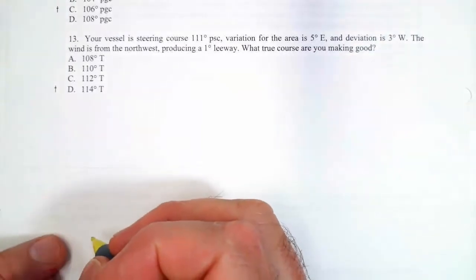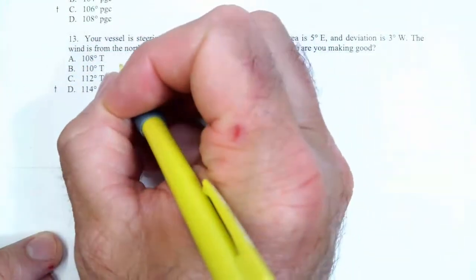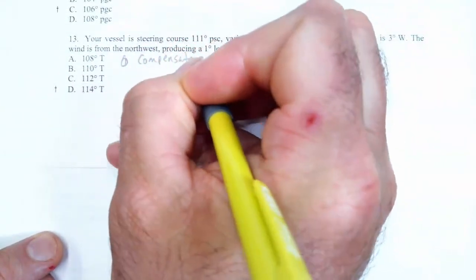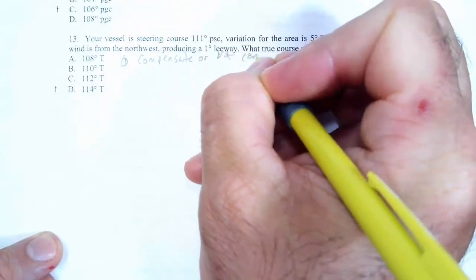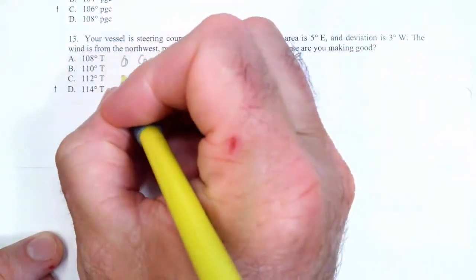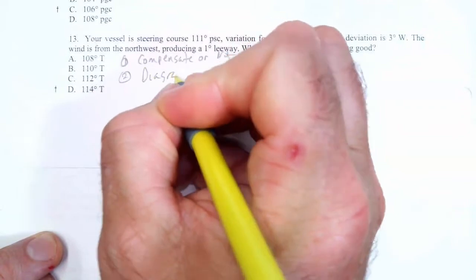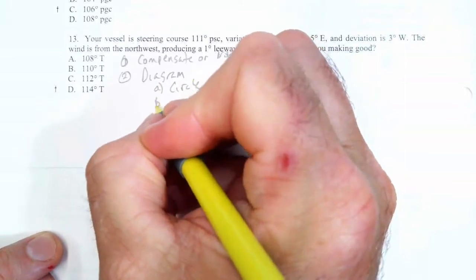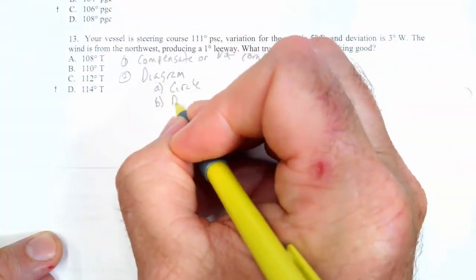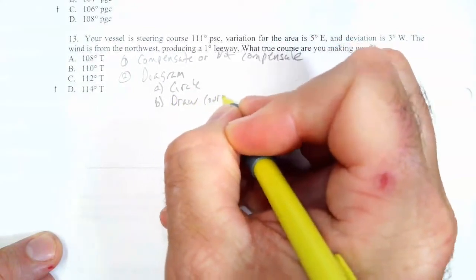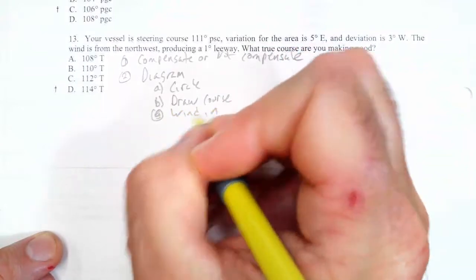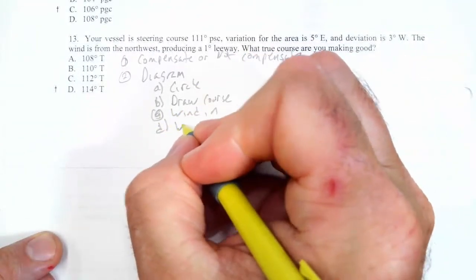Our 4 steps are: 1, determine if we're compensating or not compensating, and we're going to determine that from the wording of the problem. 2, we're going to draw our diagram, and we're going to draw a circle. 2B, we're going to draw in our course. And then 2C, we're going to put our wind in. And 2D, we're going to do the wind effect.